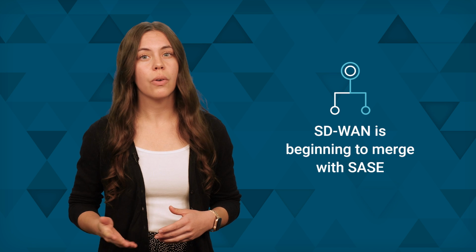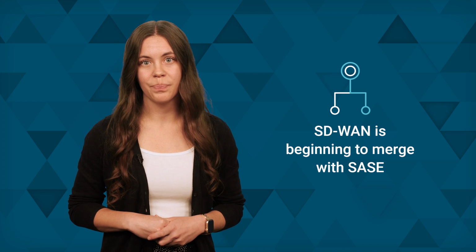SD-WAN will be here for a long time. It's already working well with the Internet of Things and with 5G. And SD-WAN technology continues to evolve. It's beginning to merge with SASE, or Secure Access Service Edge. SASE is a cloud-based architecture that delivers networking capabilities, like SD-WAN, and security functions as a single service. Some organizations might stick with SD-WAN alone, while they prepare for a more comprehensive cloud-based security strategy with SASE. Others might choose to use SD-WAN as a launchpad to SASE implementation.